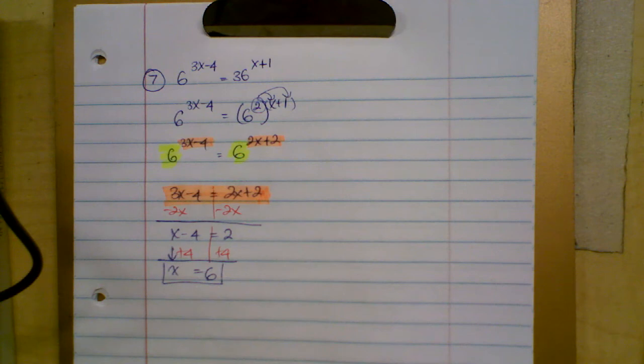So now they share the same base. What needs to be equal to each other? The exponent. So I take the exponents and set them equal to each other. Now I have to make sure that all the variable x terms are combined on the left. Then I solve for x and I end up with x equals 6.